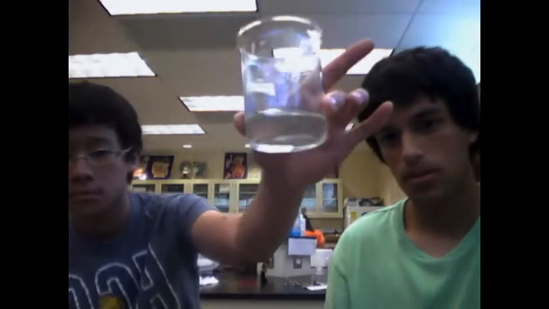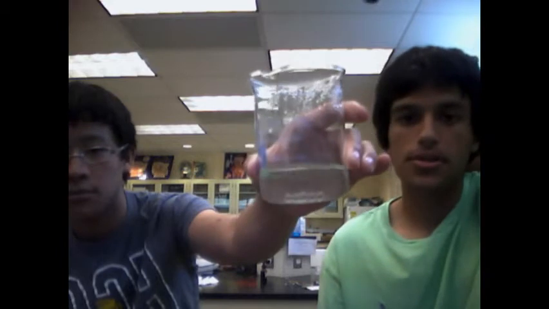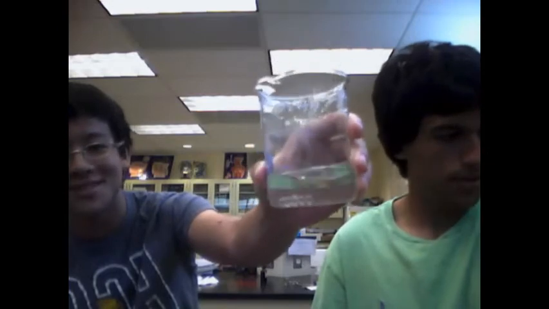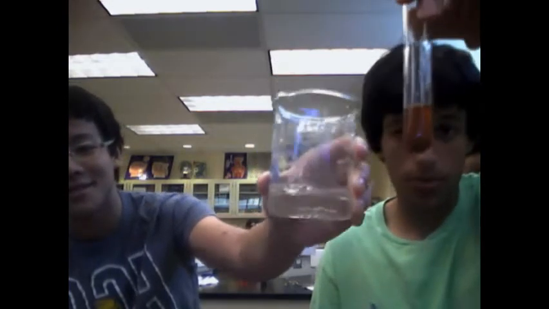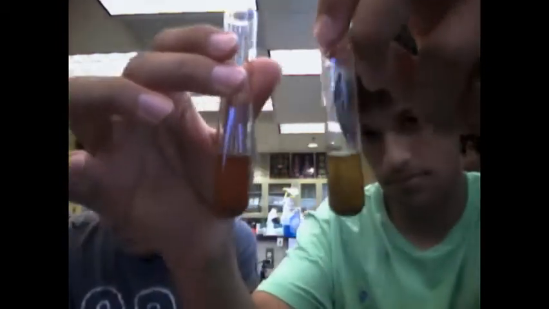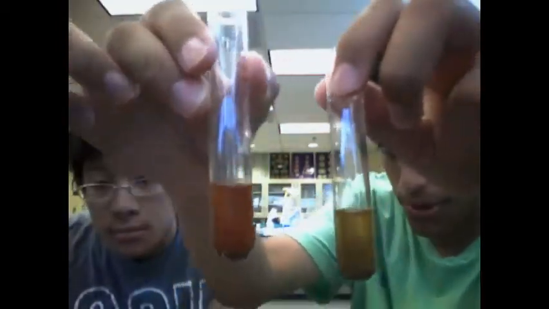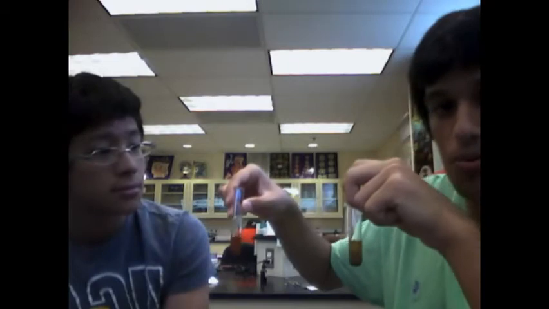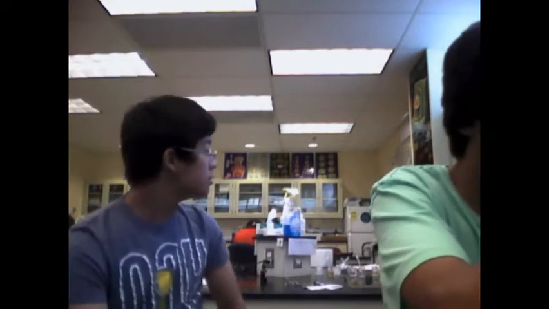So basically, after we mix the substances, we took a beaker, put our test tubes in there, and boiled the water of this beaker. This is unknown substance number 1. After boiling, it looks like it reacted. You tell me. There's a slight difference in color. Similar. So we can say comfortably that this is a positive test. Unknown substance number 1 contains glucose.